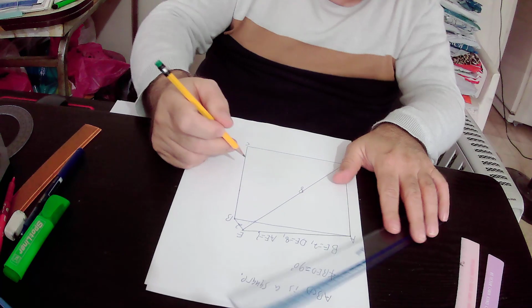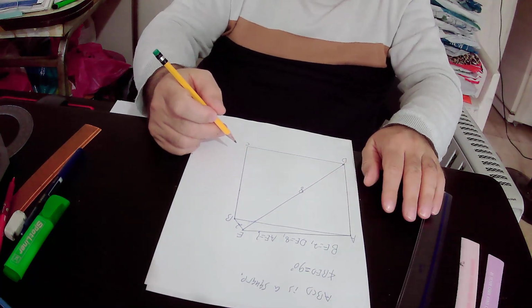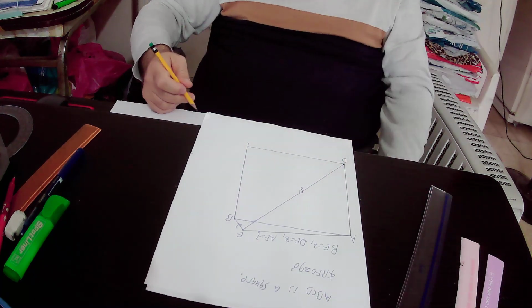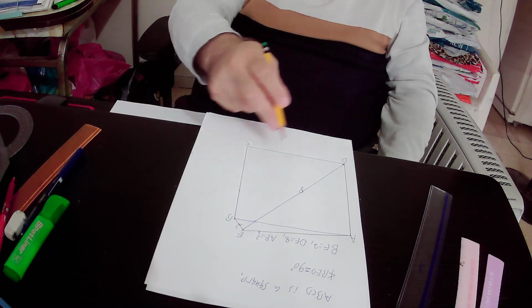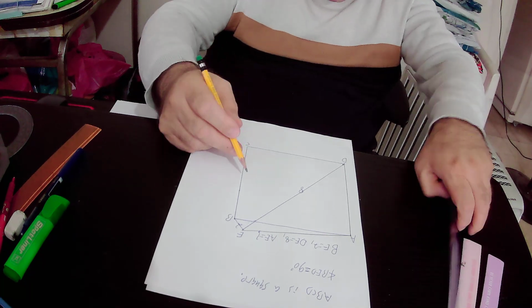So first of all, we will make a construction. We'll join points D and B by a straight line.